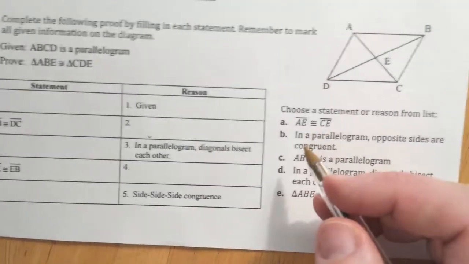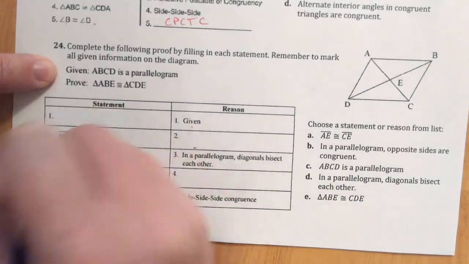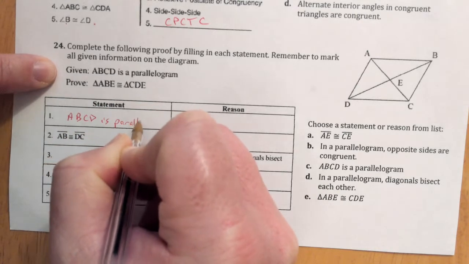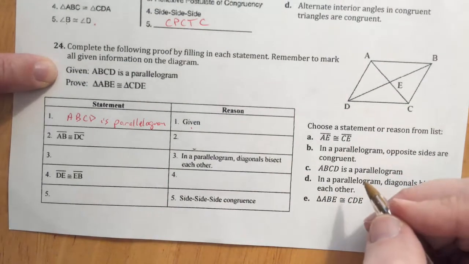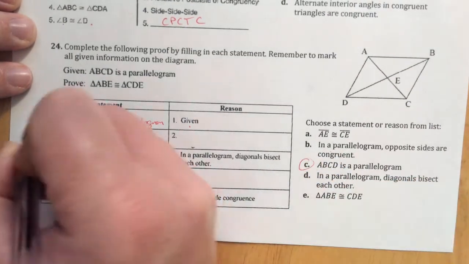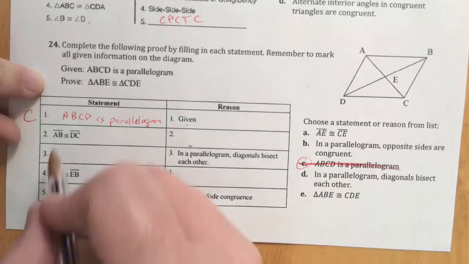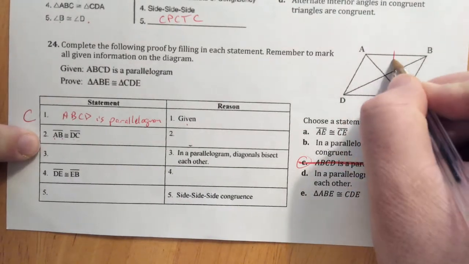All right, and last problem. Okay, so let's just go through the motions again. All right, so they said a given. What was our given? ABCD is a parallelogram. Okay, so that would be C. So we got that one squared away. All right, then AB is equal to DC. Okay, we just said something was equal. Mark it up. AB is equal to DC.